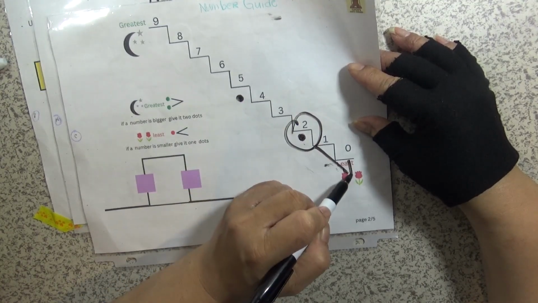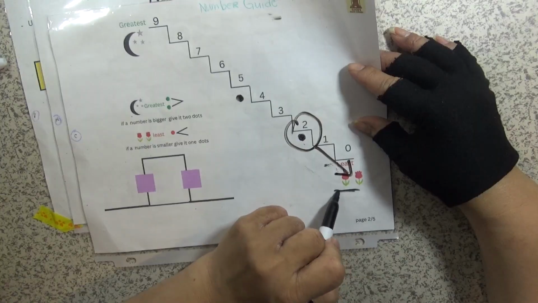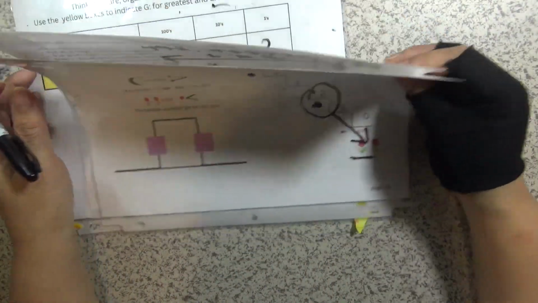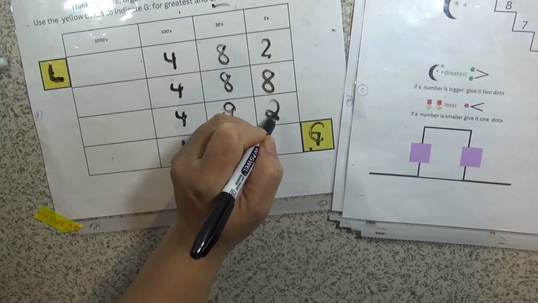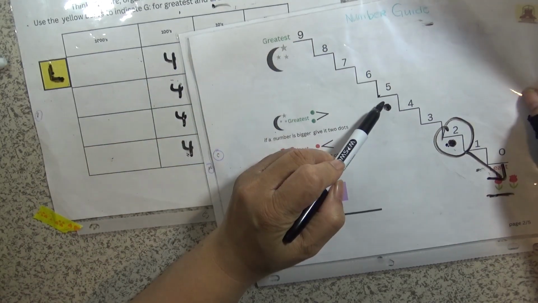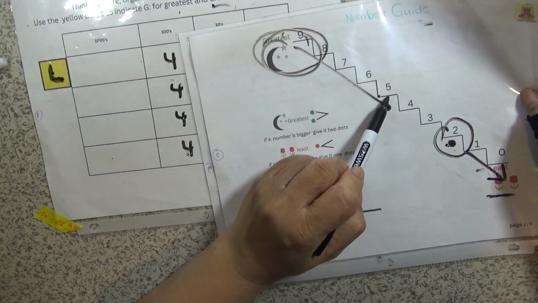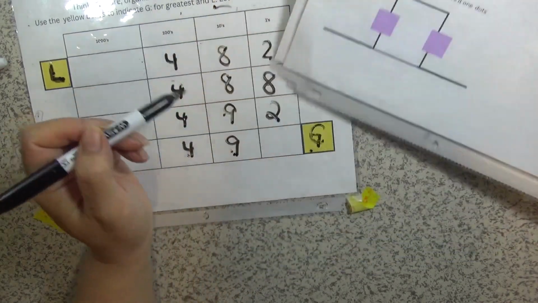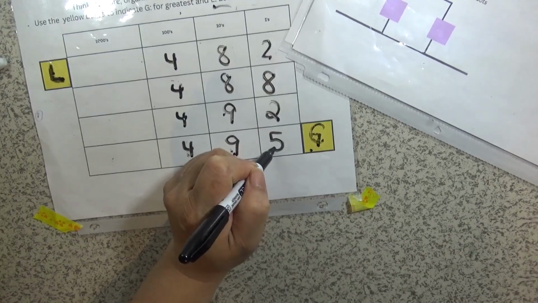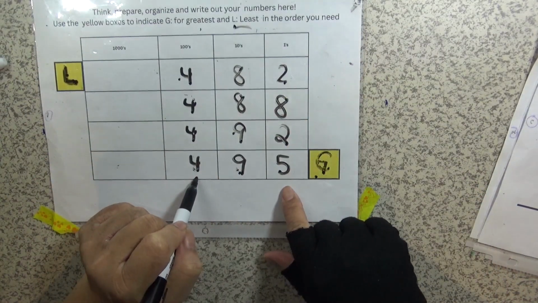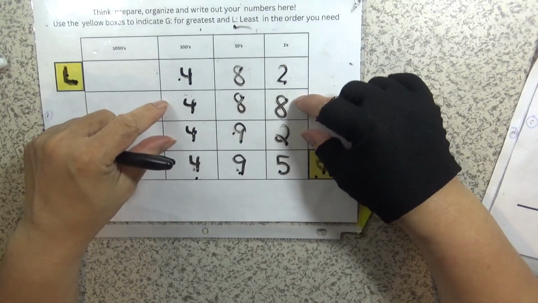That would be 2 because it's heading towards the tulips. So we're going to take that 2 and put it here. And the 5, well, that's our greatest. We found our greatest because it's going towards the moon. So we're going to put that number here. Now we know what our least number is and our greatest number and what fits in between.